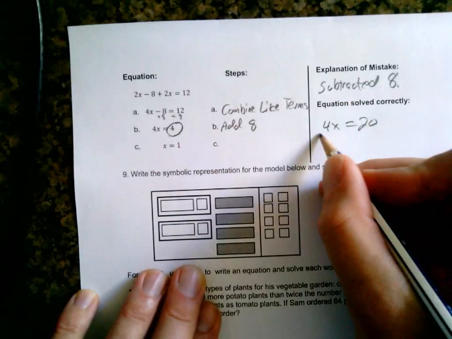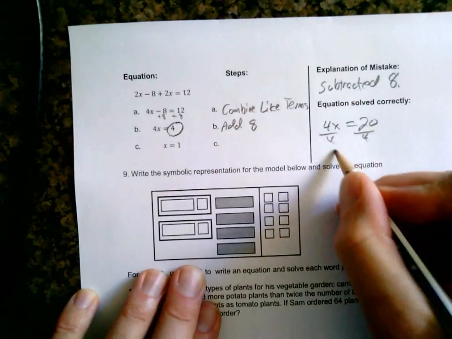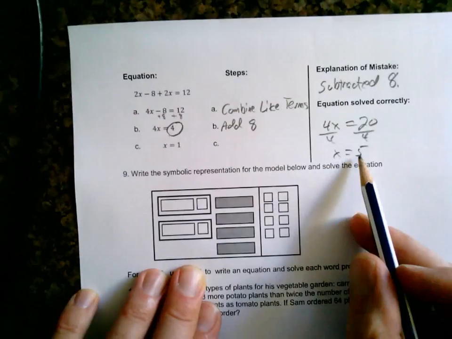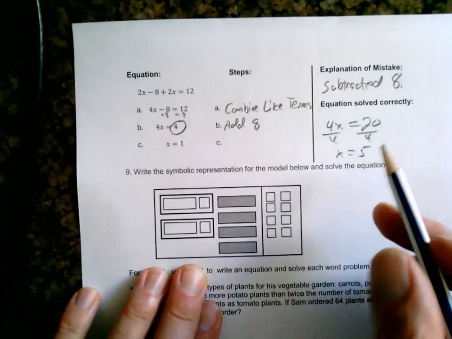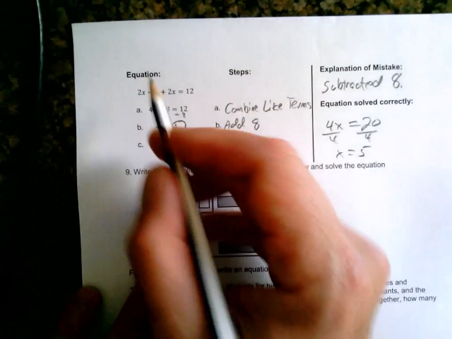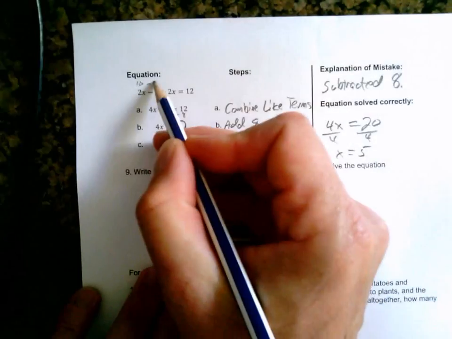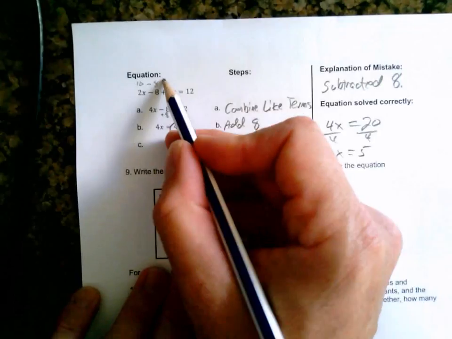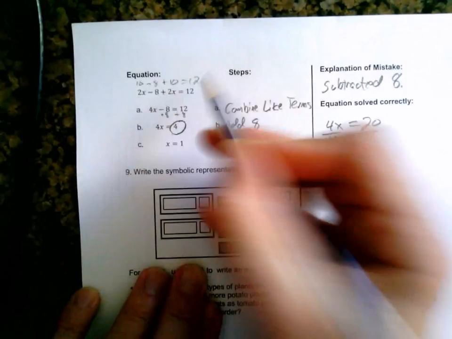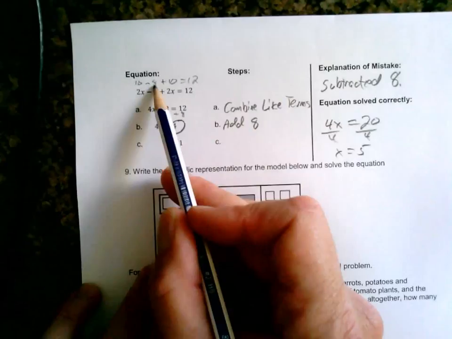And please do yourself a favor. It doesn't certify it, but plug an easy number in. So 2 times 5 is 10, minus 8, plus 2 times 5 again is 10, should equal 12. So 10 minus 8 is, sorry, it's positive 2. And positive 2 plus 10 is 12. We verified our solution.